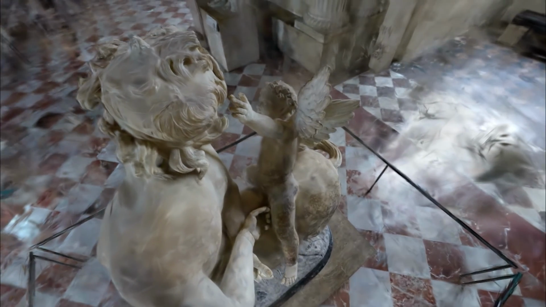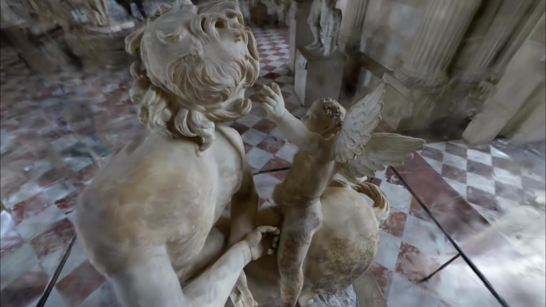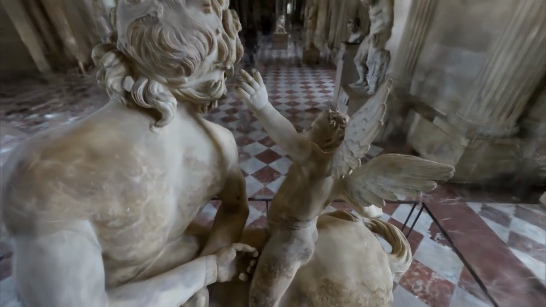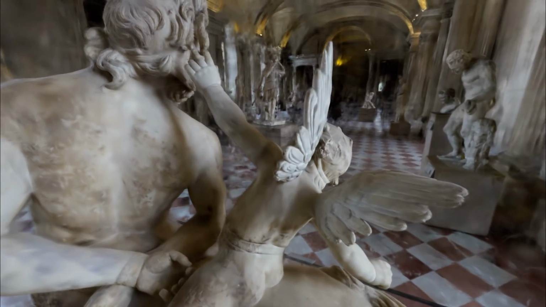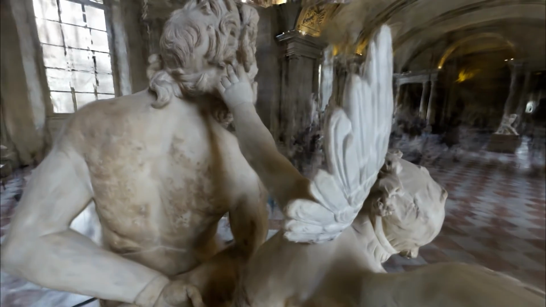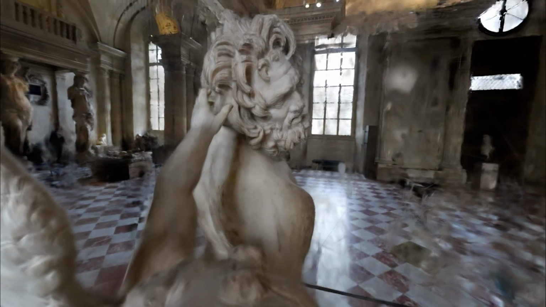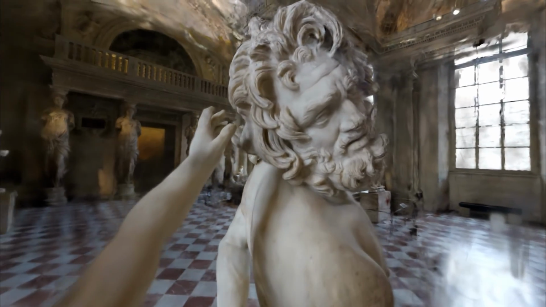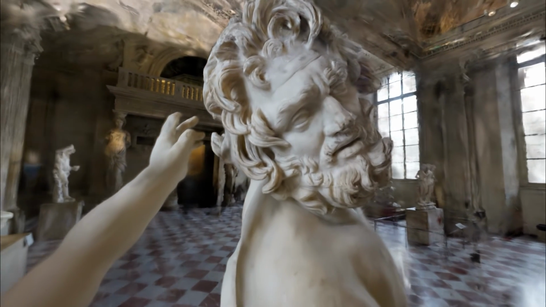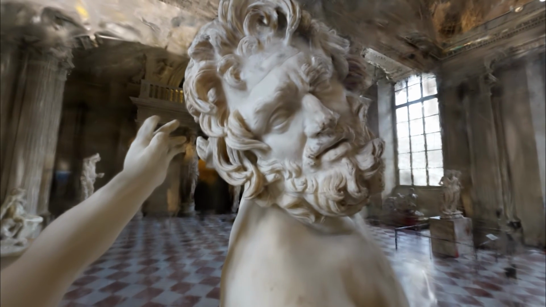And this, I think, really exemplifies where Gaussian splatting brings something to the table that you can't get with a photogrammetry model. In the photogrammetry model of this statue, which I'll show in a moment, we're really only able to see the statue itself. It's an isolated object.